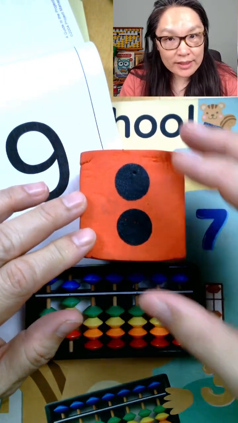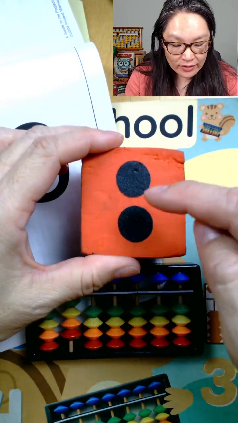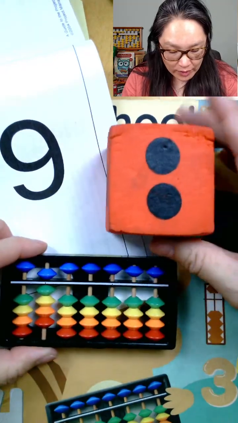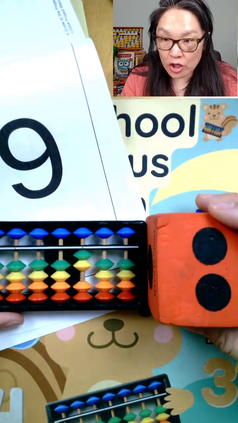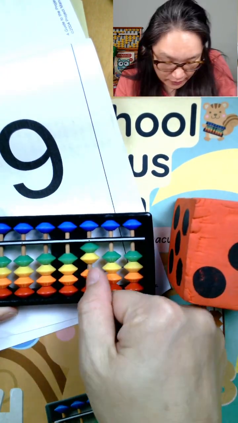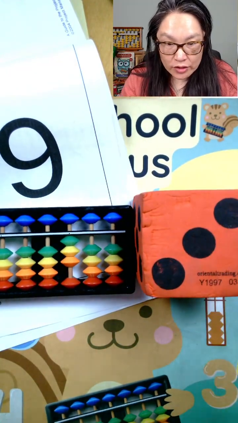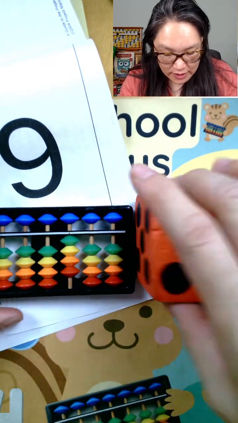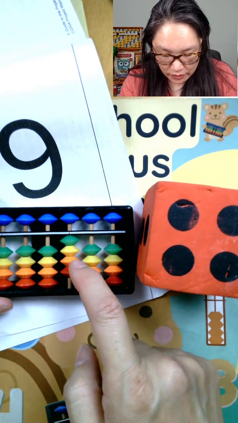And what is subitizing? Subitizing is when you look at something and you know what it is. Instead of counting 1, 2, we want to be able to just look at it like this and know that this is 2. So we could do a comparison when we do 3. This is 3. 1, 2, 3. So that's how we know what this is. So this is 4. On my die, I have 4.